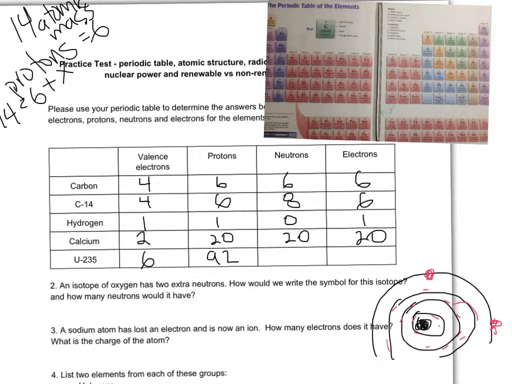But protons, neutrons, and electrons for U-235 definitely. So 92 protons, and then for neutrons, if we know that the atomic mass is 235 and it has 92 protons, we would subtract to find neutrons. 235 minus 92. Love the math. And what do we get? Looks like 143. Does that work out? Alright, yeah, good. So 143 neutrons, and then the electrons would be the same as the protons.